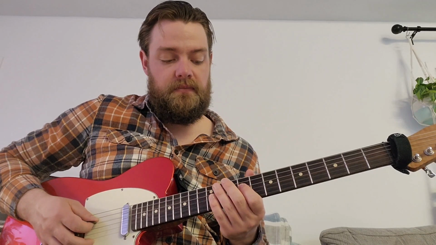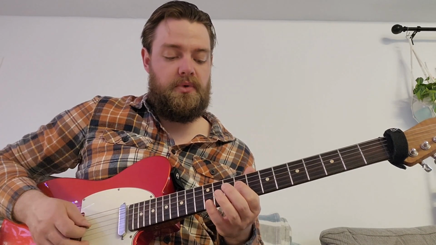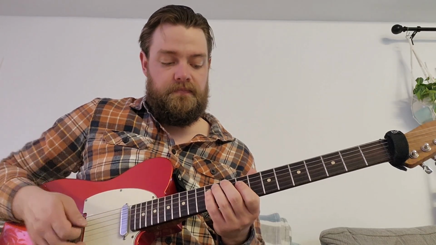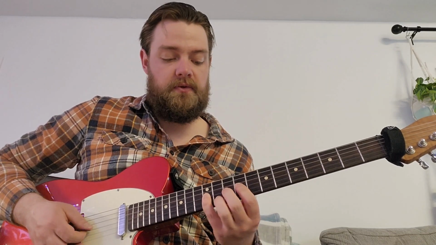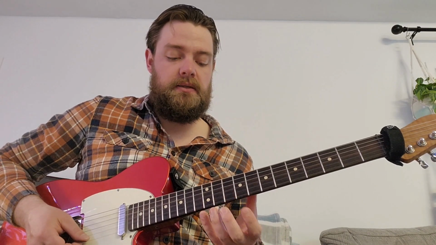Going to the D. That's 9, 10, 12 for B, C, D. Same frets, but on the G this time, so 9, 10, 12. So that's E, F, G. B string, 10, 12, 13. That's A, B, C. And 10, 12, 13 on the high E string, so that's D, E, F.